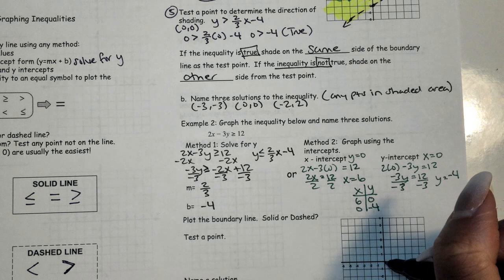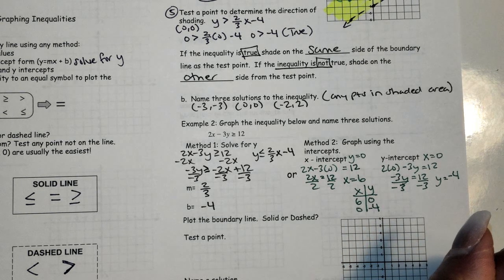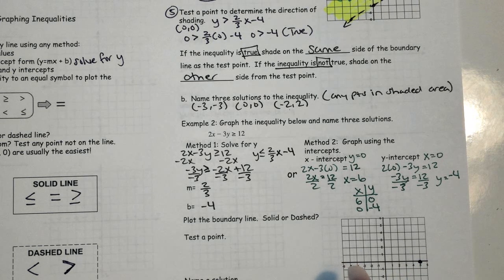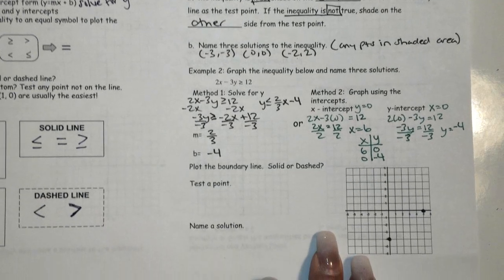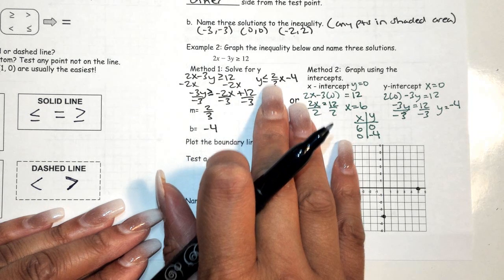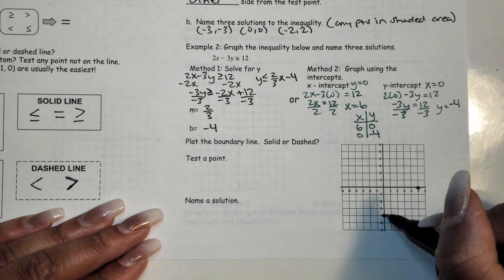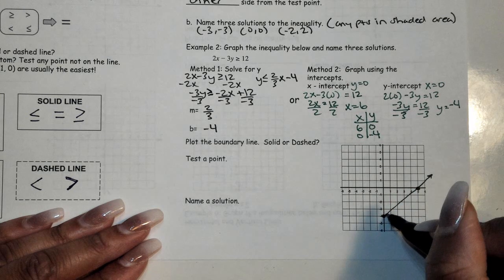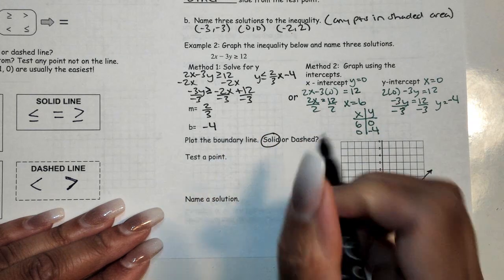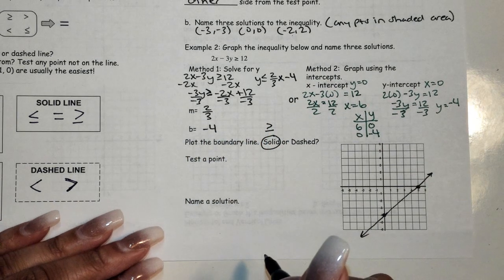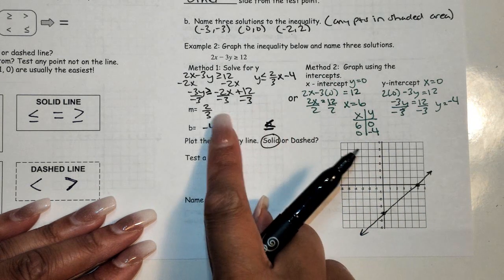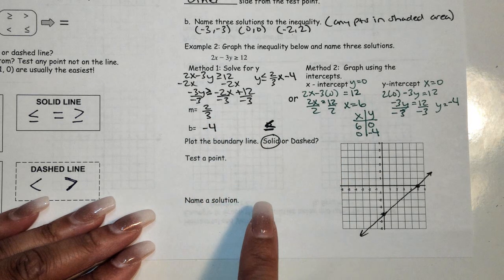So I have (0, -4), and then I have (6, 0). Okay, so is it a solid or dashed line? In this case it is a solid line because I do have that equal to there. So there's my solid line. And note we did flip the sign because we divided by a negative. So now we're going to test a point.